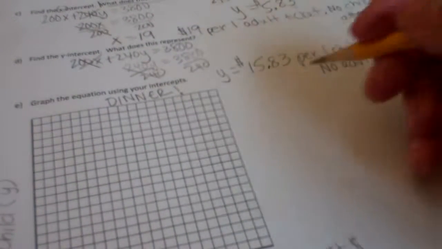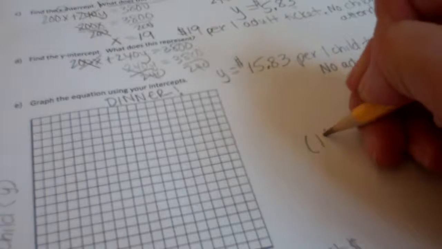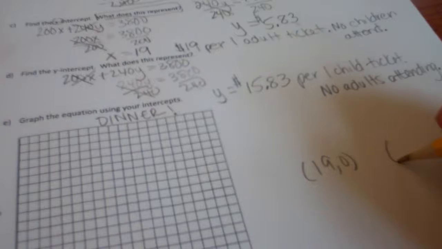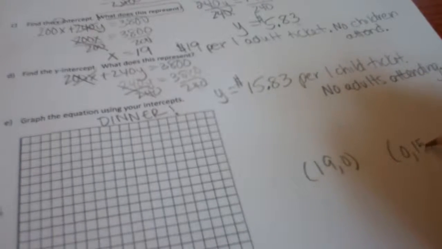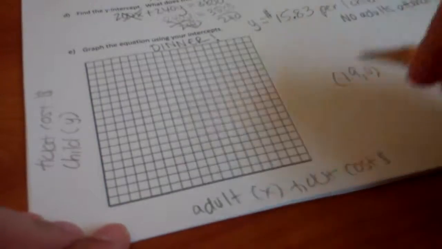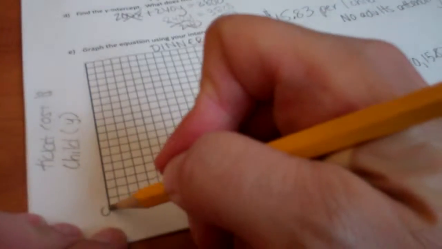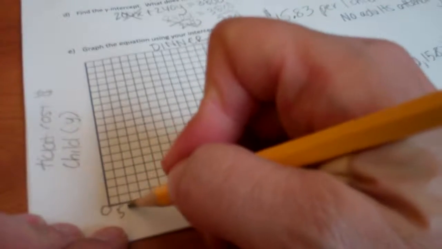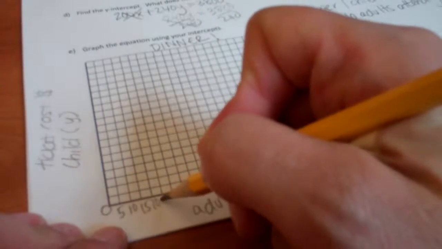If we're graphing with X and Y intercepts, our X-intercept, remember, was 19.0, and that's what we got from here. Our Y-intercept was 15.83. So we're going to have to mark our graph off. We always start the corner at 0. We can even count by 5s, 5, 10, 15, 20, 25, 30.